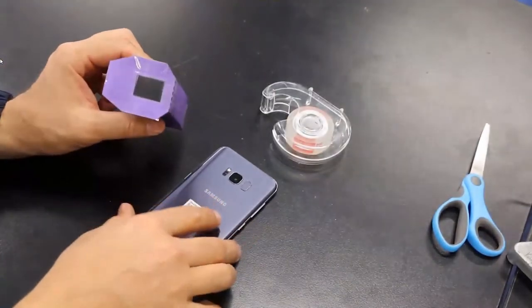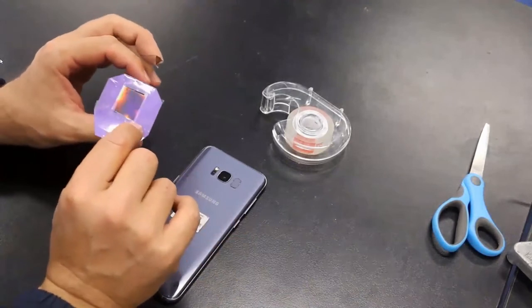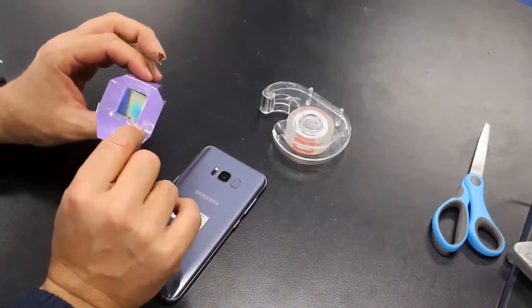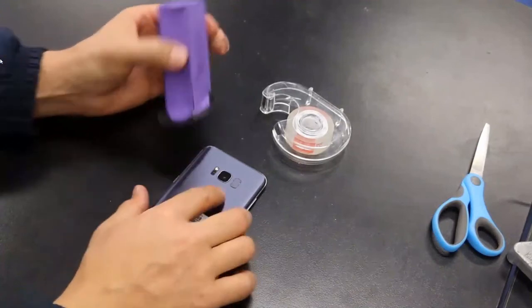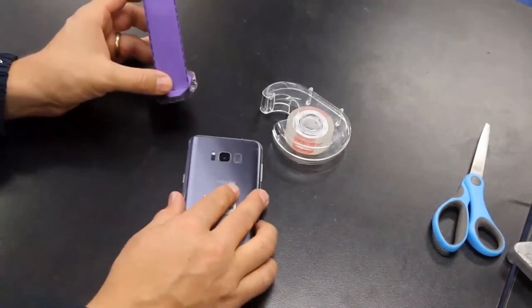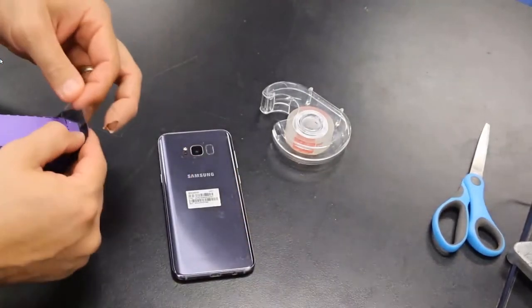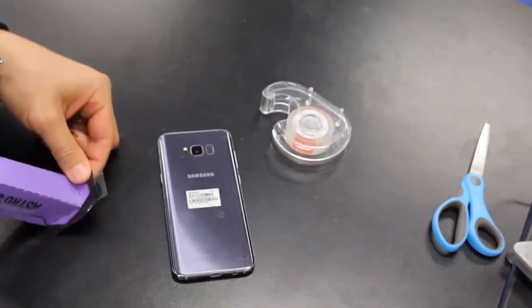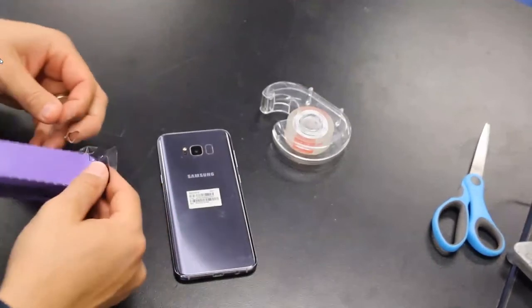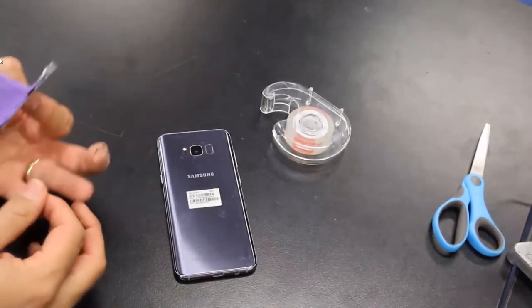So we want the spectroscope positioned so that the diffraction grating, all of it, is sitting, as you can see there, the rainbow color there. So the diffraction grating is sitting directly over the actual camera lens there. So I'm just going to put my phone there, and I'm just going to pre-apply the sticky tape. Now, you won't know if you've done this correctly until you actually use the camera on your phone.